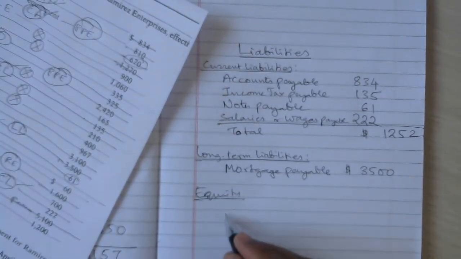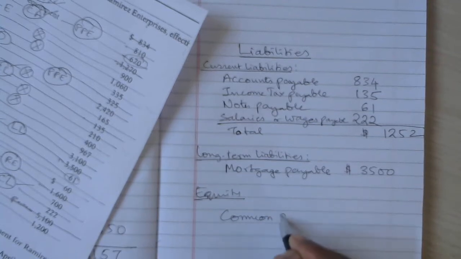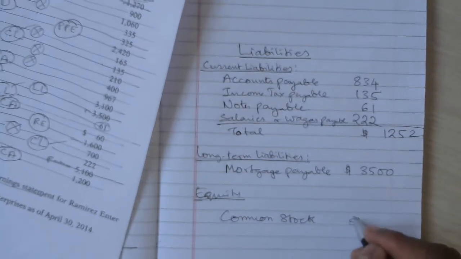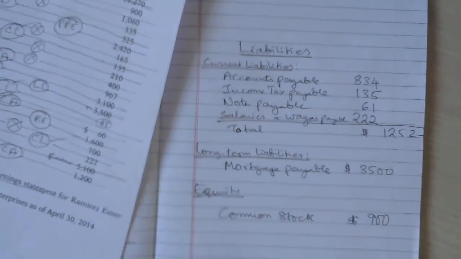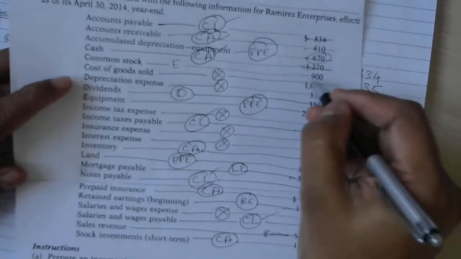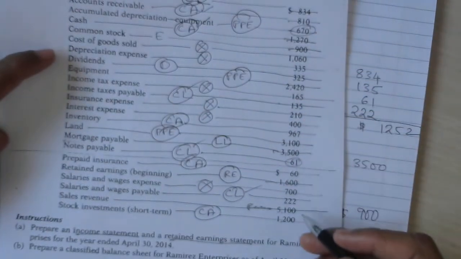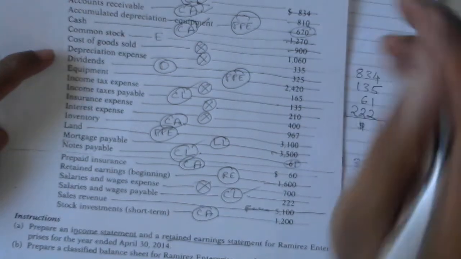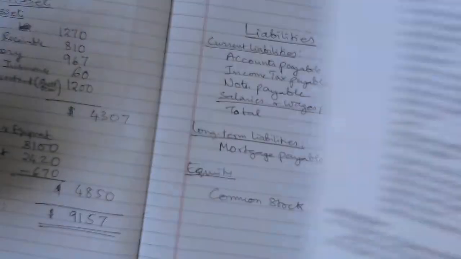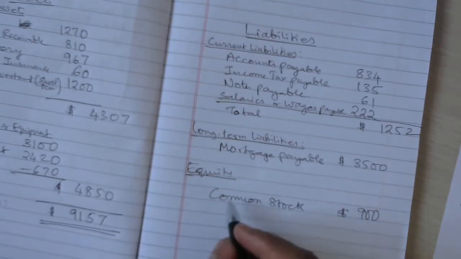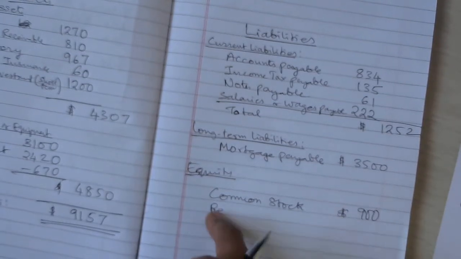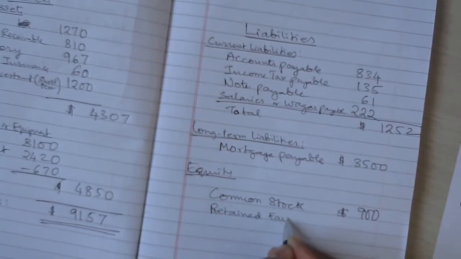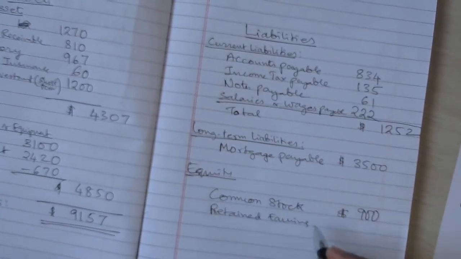Under equity I have common stock of $900. Now I think all the information is being used. None of the numbers is left. We have crossed all the numbers. So hopefully we covered everything. Now in order to close this, we need retained earnings, because retained earnings is part of equity. Retained earnings at the end of the year.